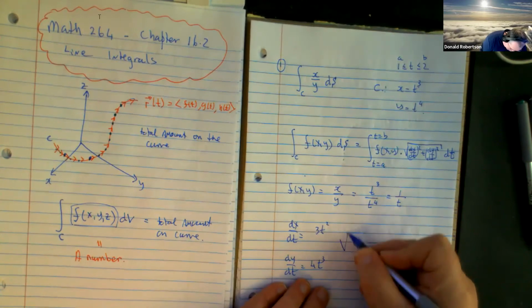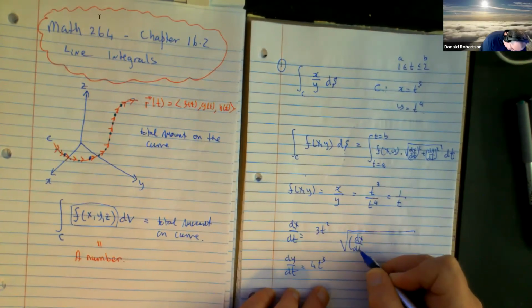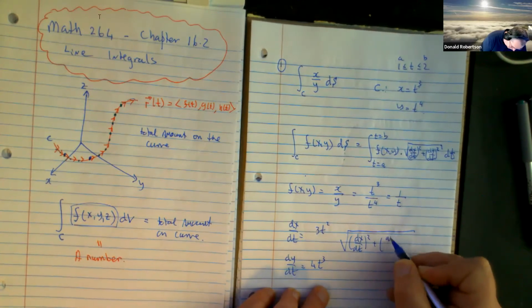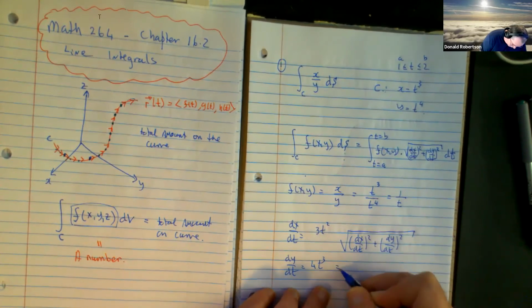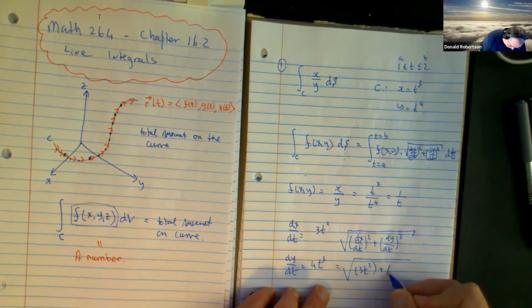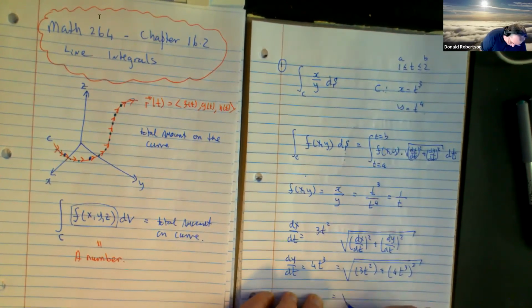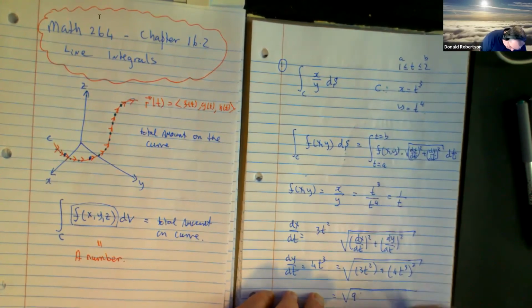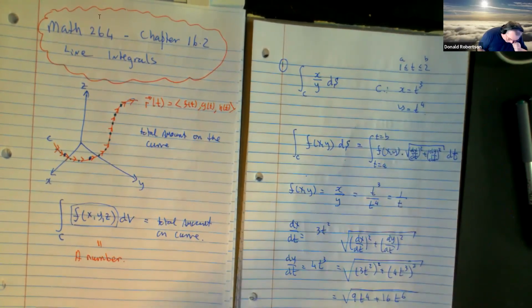If I now put them together inside this square root thing, I will get the square root of that guy squared plus that guy squared. So I will end up with 9t to the 4 plus 16t to the 6. Right, I think I've got all the pieces.